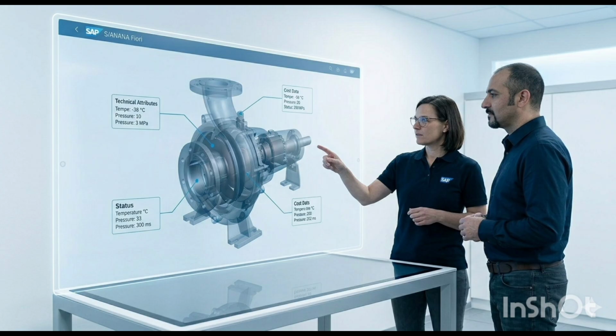This image shows how technical attributes and cost data flow into one unified record. This simplification allows for much faster reporting and ensures that maintenance decisions are always aligned with the financial reality of the business.